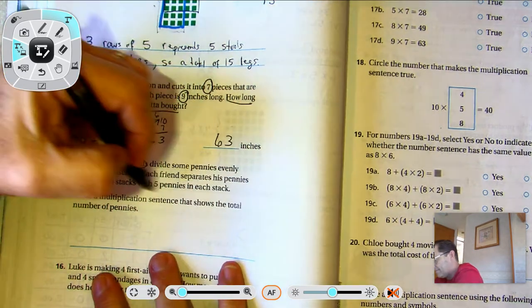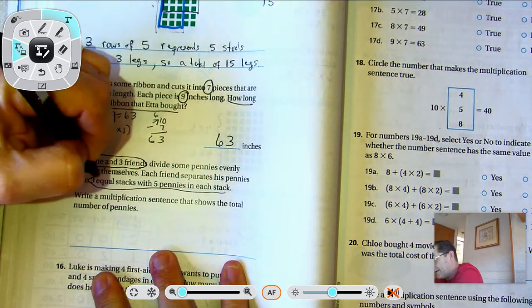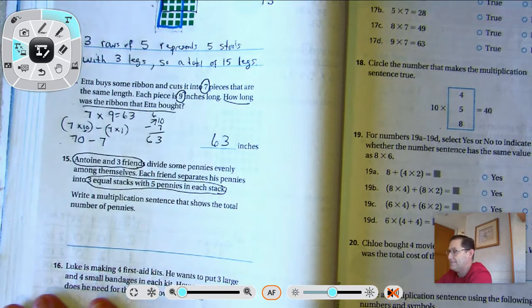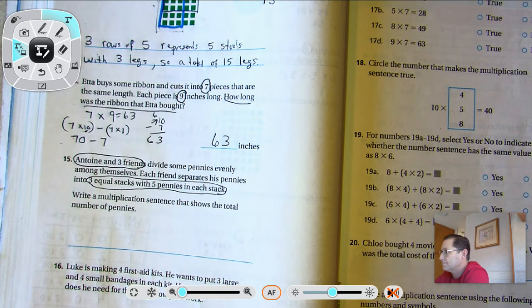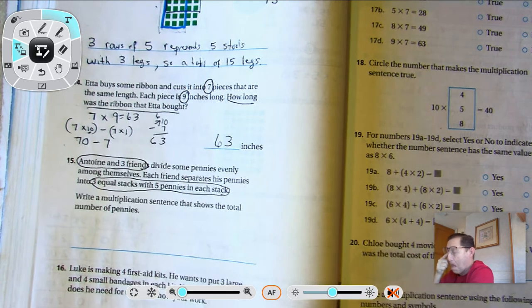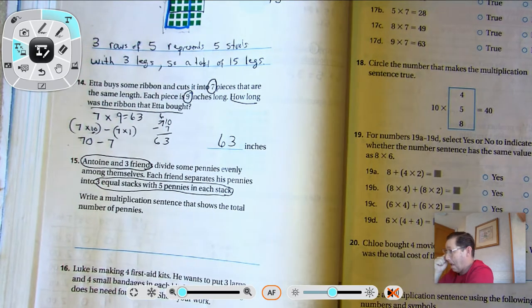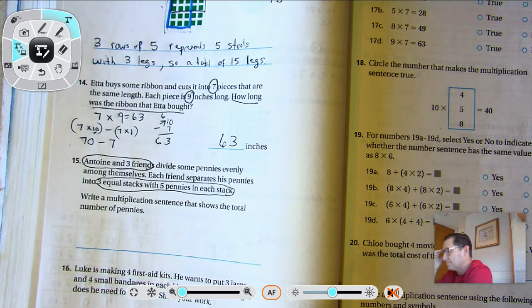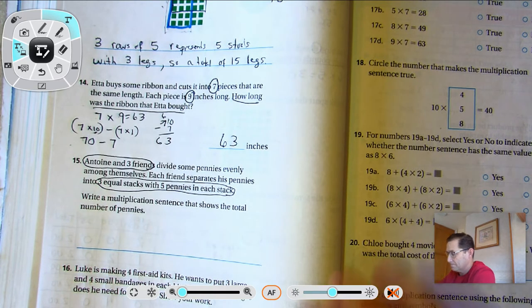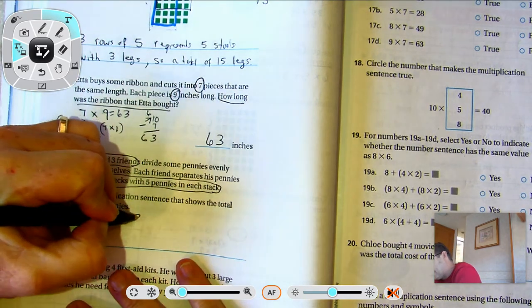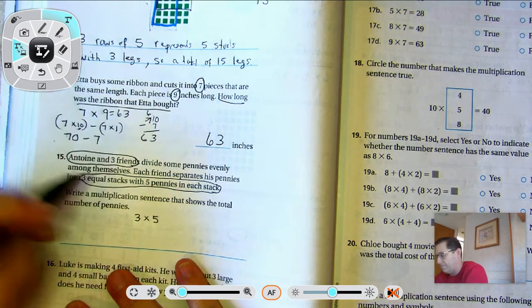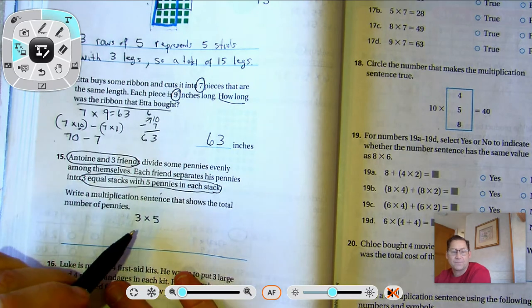They separate their pennies into 3 equal stacks with 5 pennies in each stack.